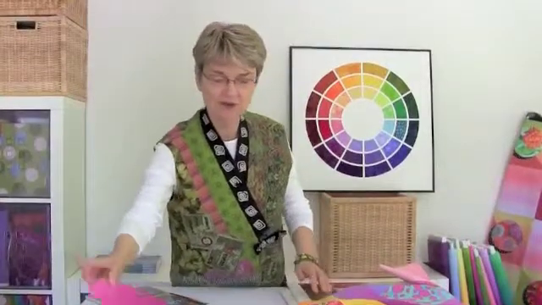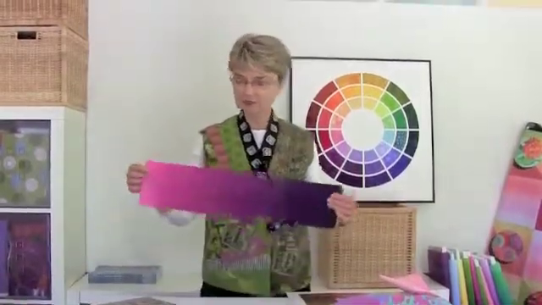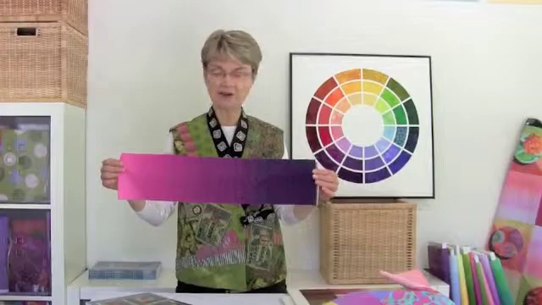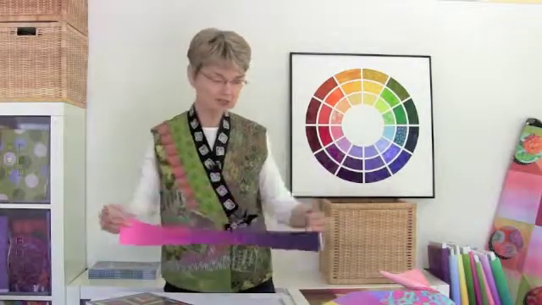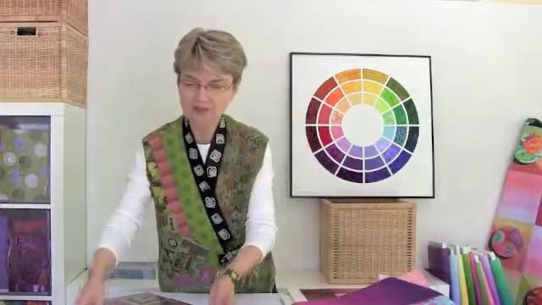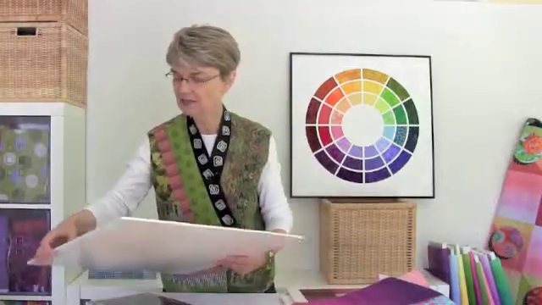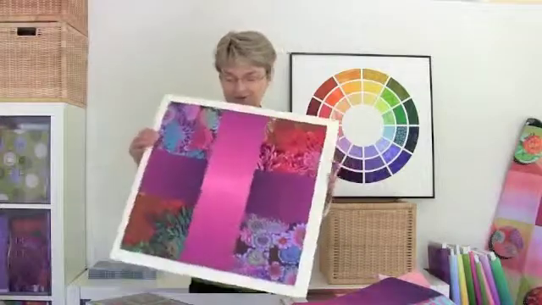So let me show you one other example with the Daiwabo. Here's one that gradates from very dark to quite bright light pink. So I wanted to use this to create a woven look. And this is just a cut and paste exercise, and I see that it's coming apart a little bit, but we don't care.